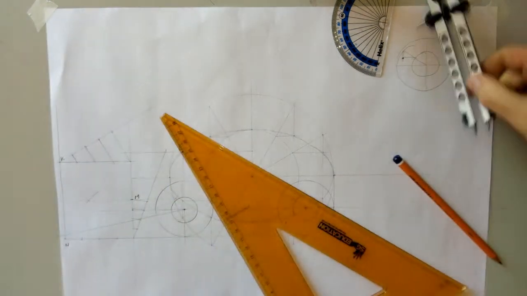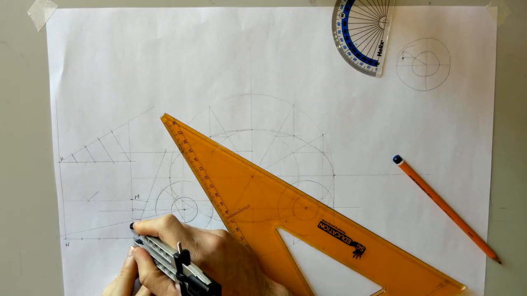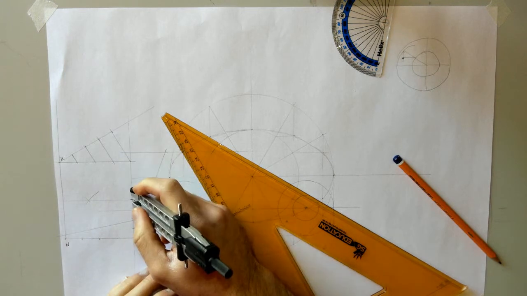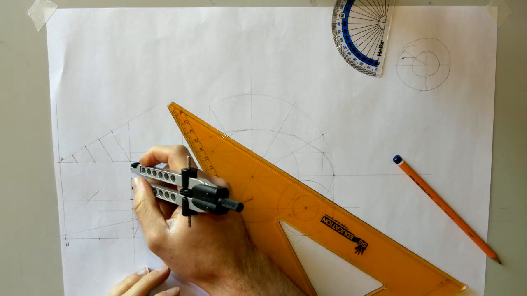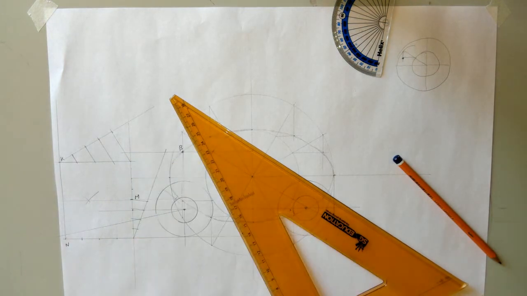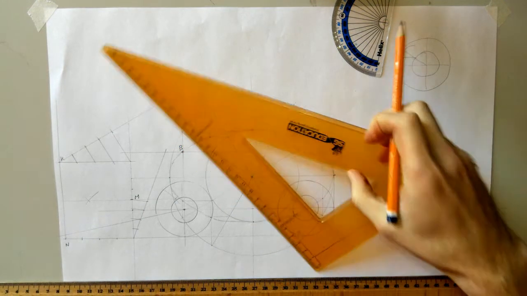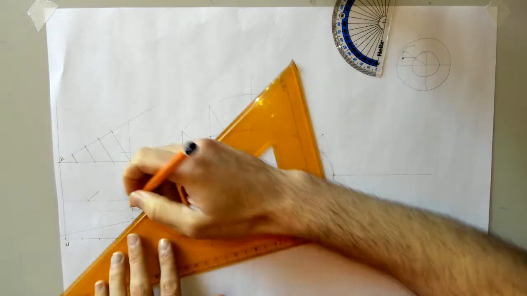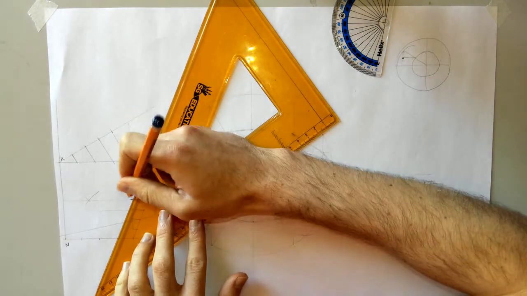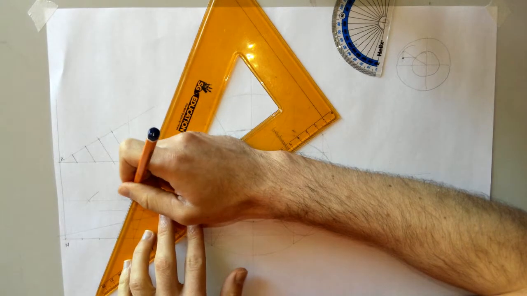And what I can do now is take this distance on my compass, step across 1, 2, 3, and then 4 left over there as well. So for all the side ones, the vertex is the top there then. So our side measurements connect there.